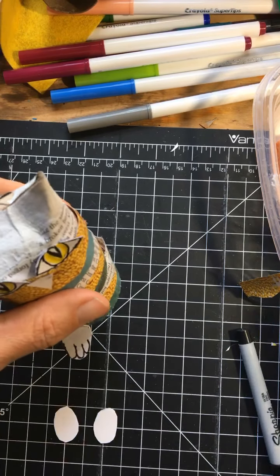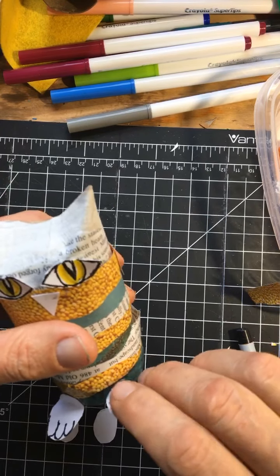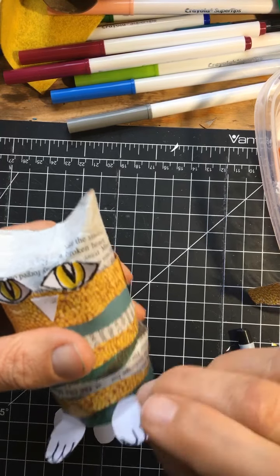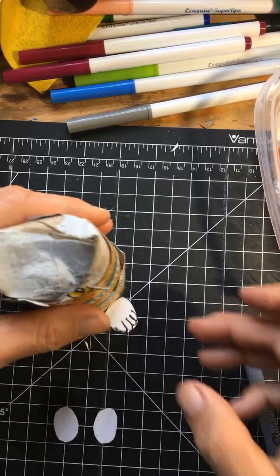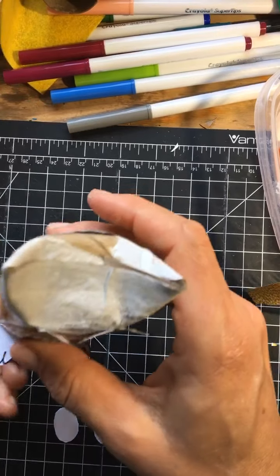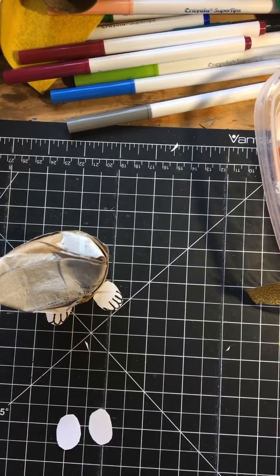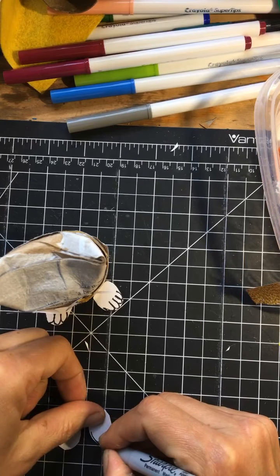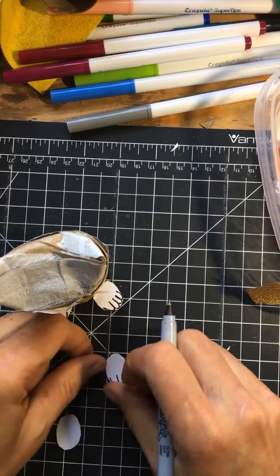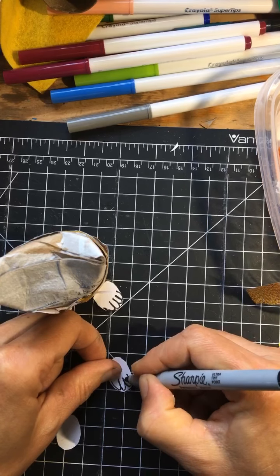Do you have to make paws? No. It's just more detail, you know. Details are what make an artwork. So, there's my paw so far. This is one big-footed cat, y'all. So there's that, and now I'm going to make my other paws. These are my other feet.